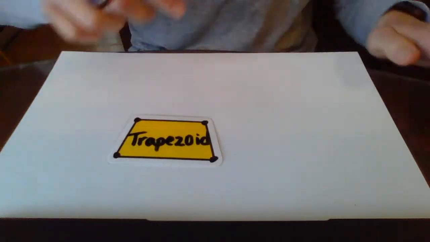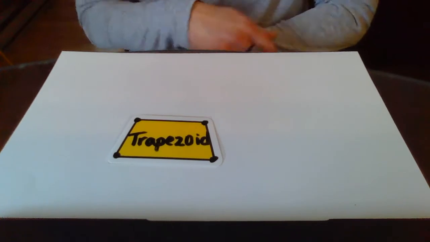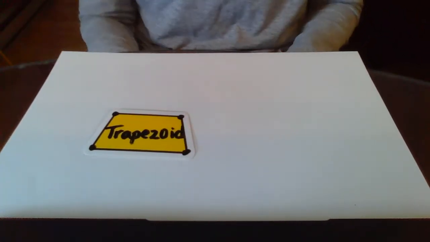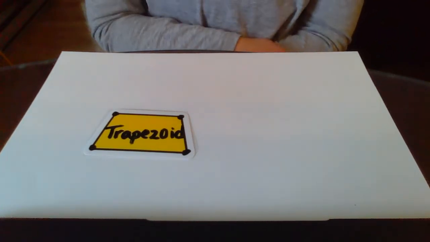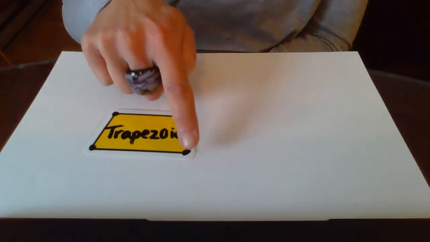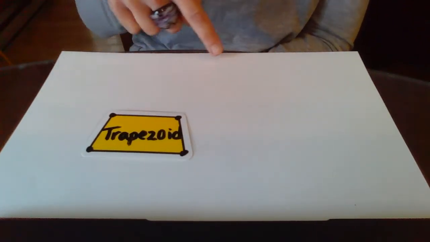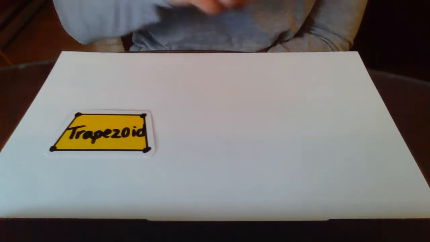The next one is going to be trapezoid. Now, this one is a little bit more difficult to be finding in a house, but let's go ahead and take a look at the sides and points. 1, 2, 3, 4 sides. How many points? 1, 2, 3, 4 points as well.